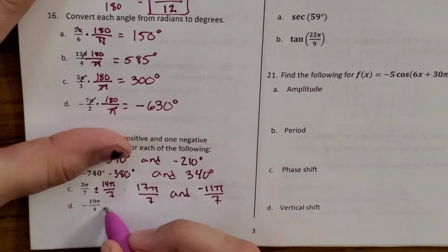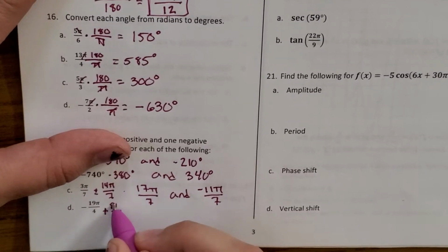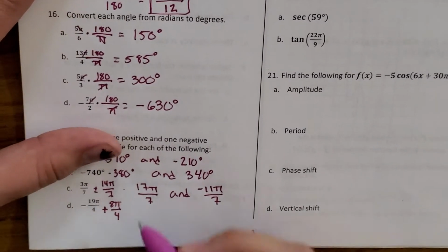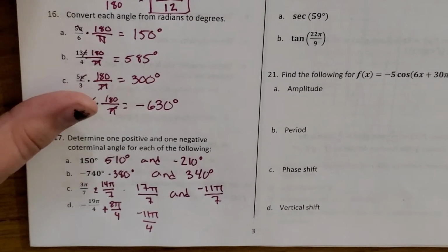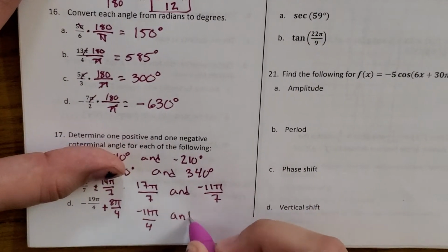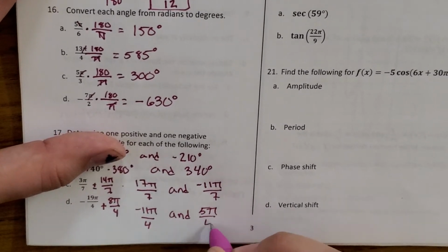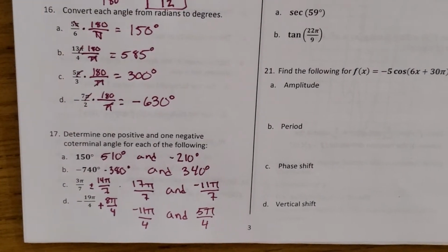And in my last case, it looks like I'm going to have to add, well, it's over fourths, so it's going to be 8 pi over 4. It's already really negative. If I add 8 pi over 4, I get negative 11 pi over 4. If I add 8 pi again, I'm going to get negative 3 pi over 4. I'm still negative, and it needed to be a positive one. So I have to add one more time, and it looks like I'm going to get 5 pi over 4 as my other positive if I keep adding 8 pi to the numerator.